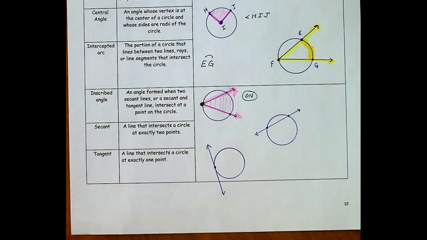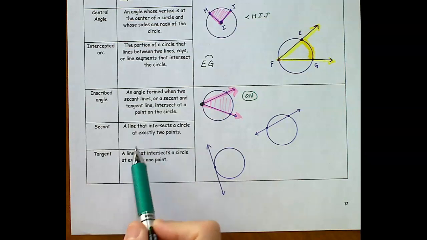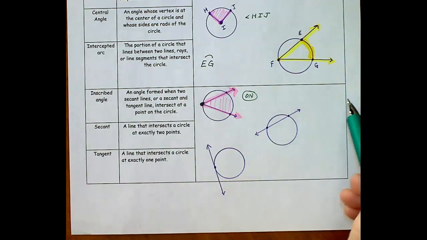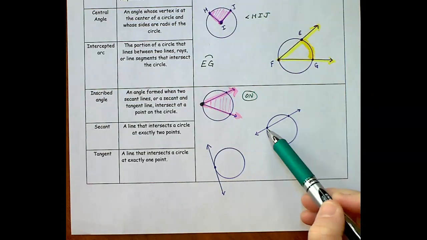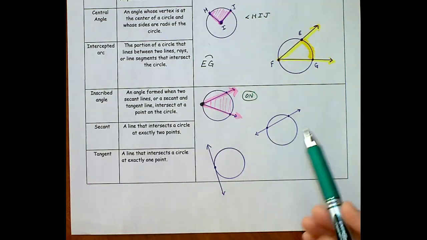Then the next 2 things, you will have to have an idea of what secant and tangent mean. A secant line is a line that intersects the circle at exactly 2 points. So I just drew one here. See how you have a line going through and it intersects the circle at 2 points? That's just called a secant. So it has to go through the circle and intersect at 2 points.